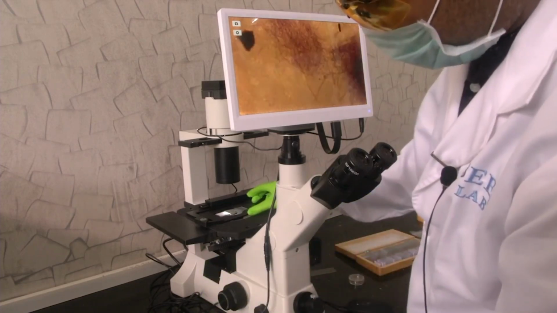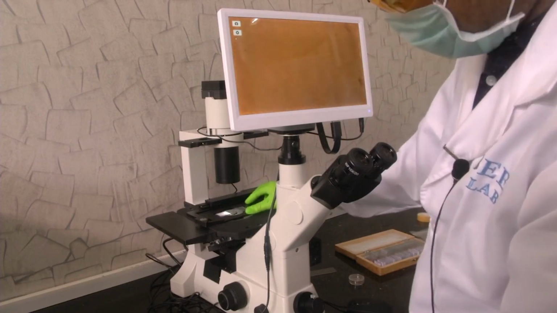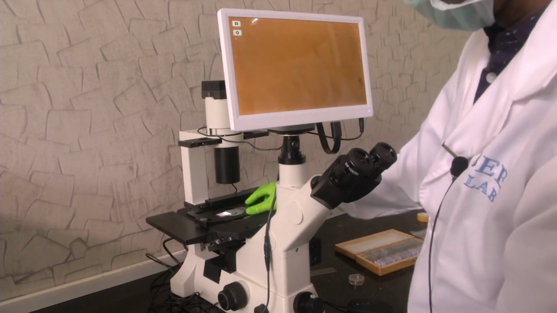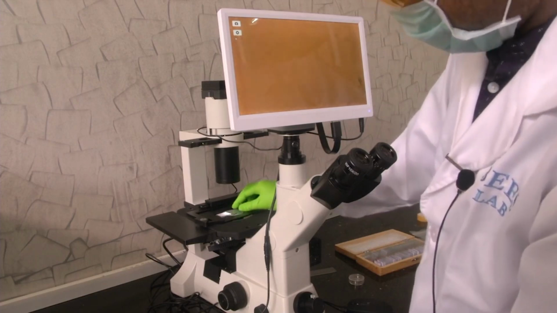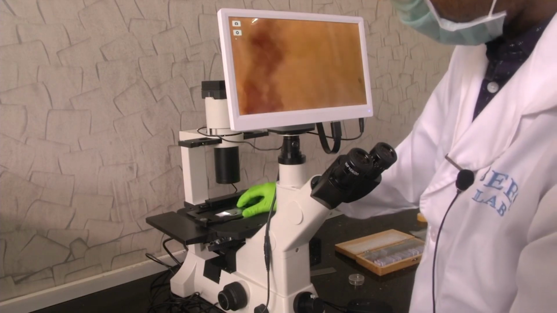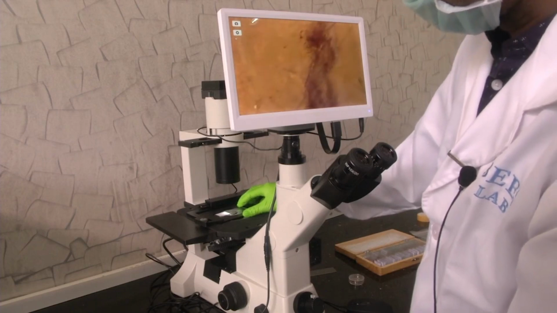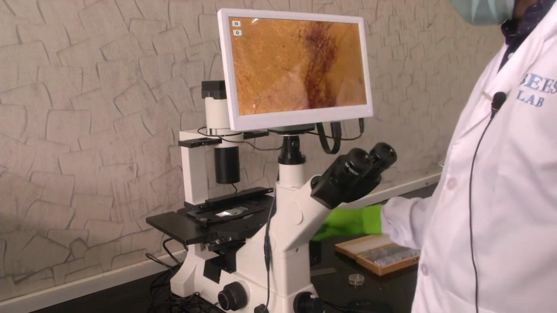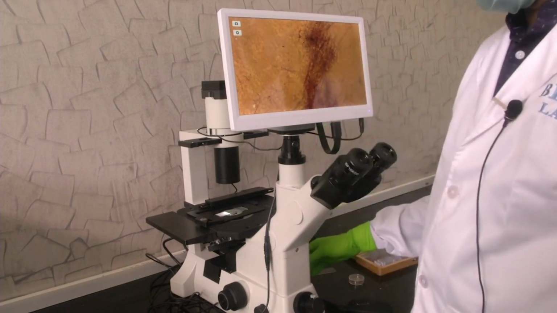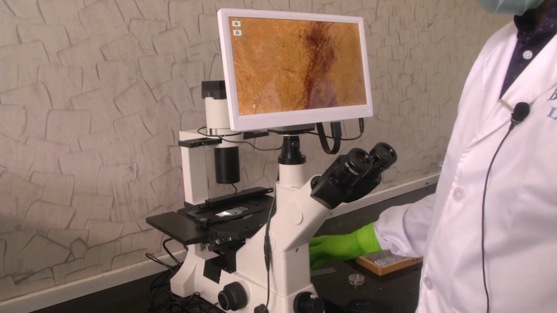See, it is very easy to focus because the biological sample is attached to the bottom of the slide. Yes. So, these are the fungi. I think you can see this hairy structure. That is the fungi.